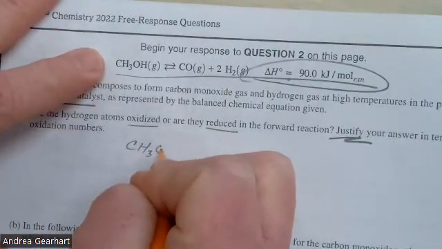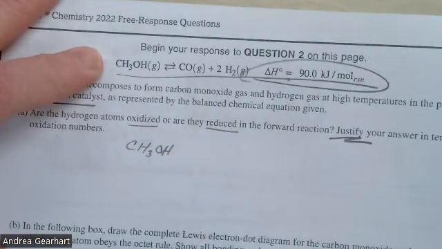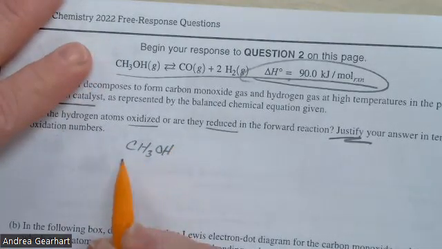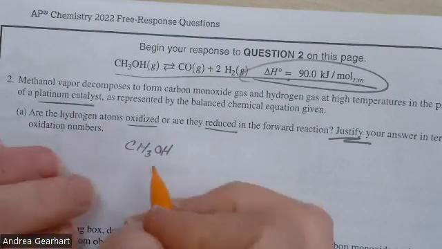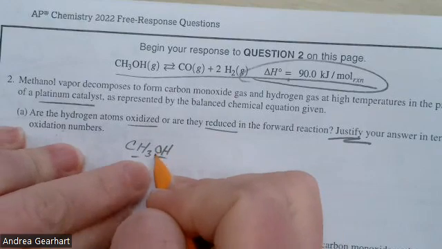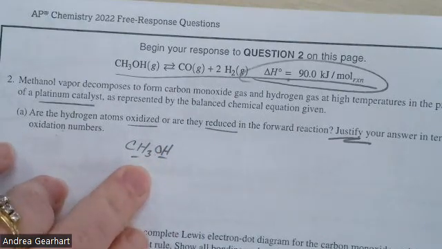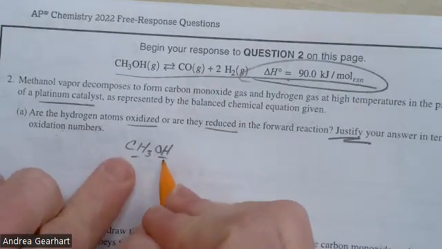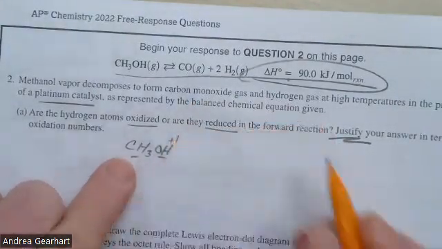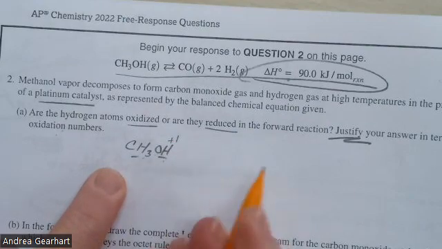And CH3OH. Hydrogen, it's always +1 oxidation number. Oxygen, -2, unless it's in a peroxide, and you will be told that. Hydrogen, always +1, and it'll be +1 there.